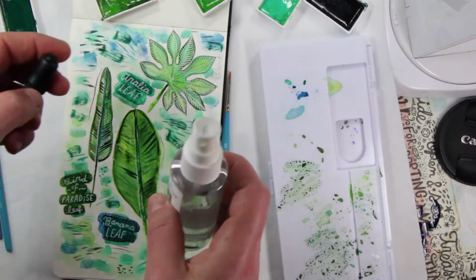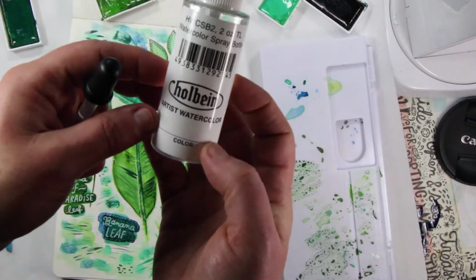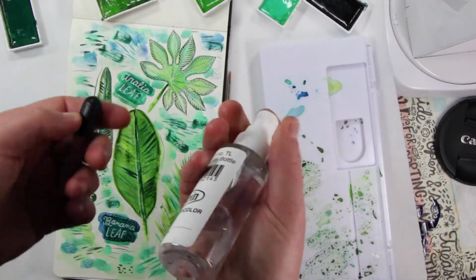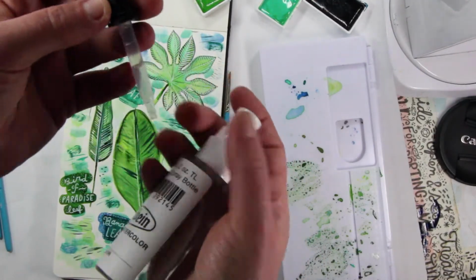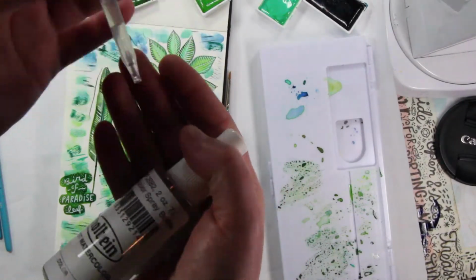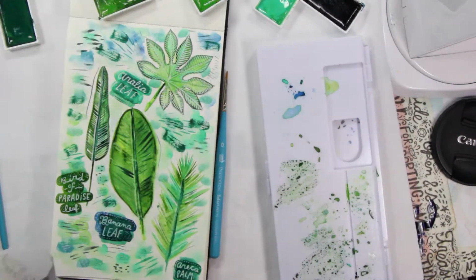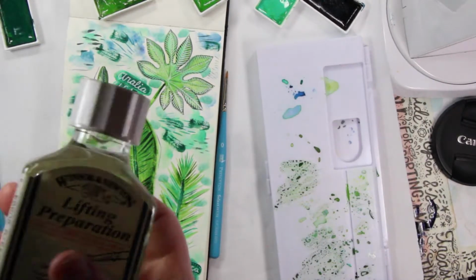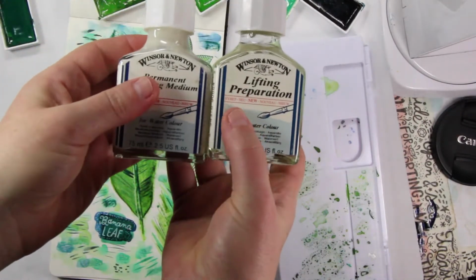How do I like to wet my watercolors? I love to use this little spritzer. This is a really cool way to just wet your watercolor, and I also love these, right? So these are just a little squeezy thing. So I also just wanted to show you really quickly some different things you can use with your watercolor.